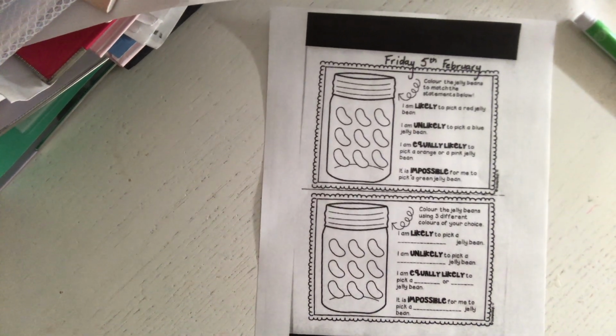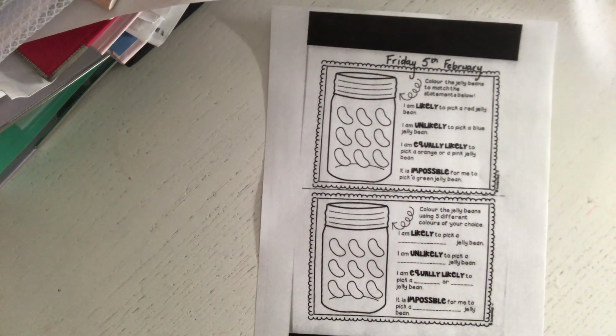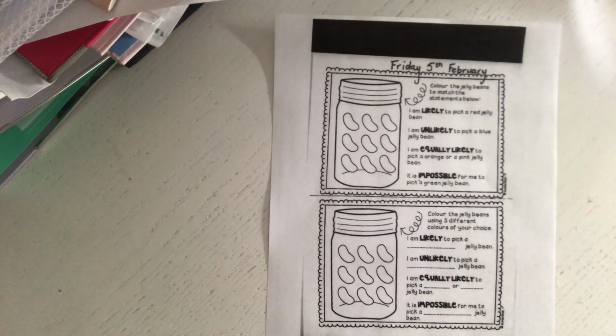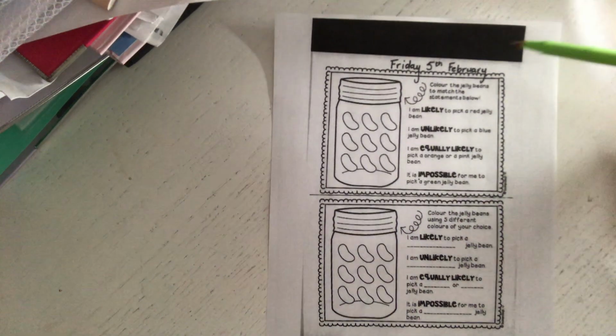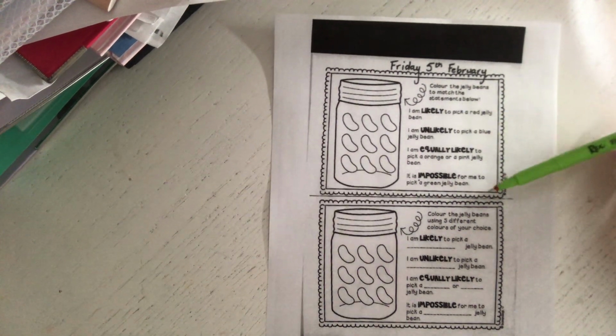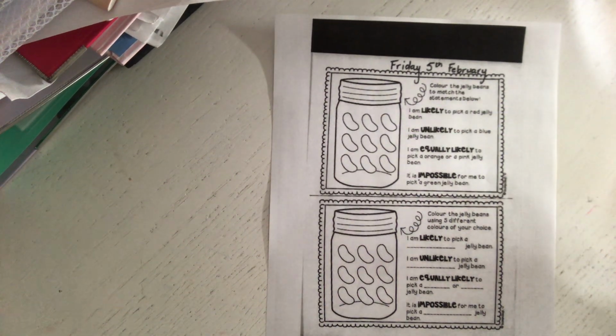Hi everyone, I'm just going to run through a few of the possible answers that you could have had for this page. There are a few different combinations you could have done, but the one I'm going to show you is what a lot of people came up with. So for this one here, it says colour the jelly beans to match the statements below.